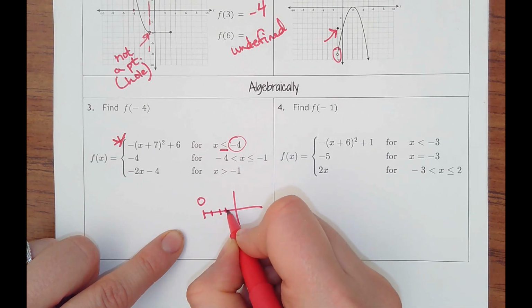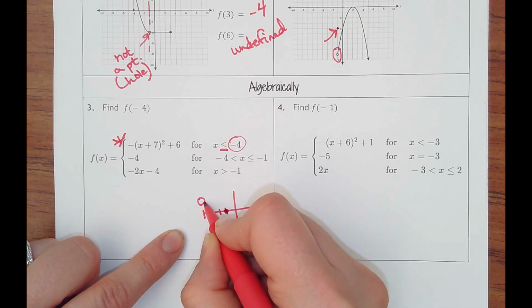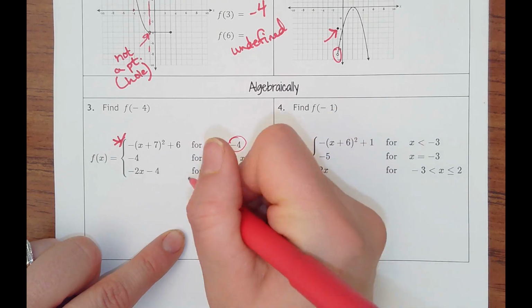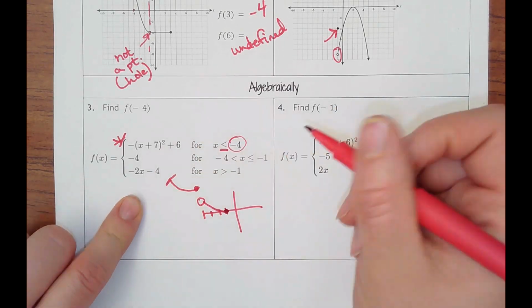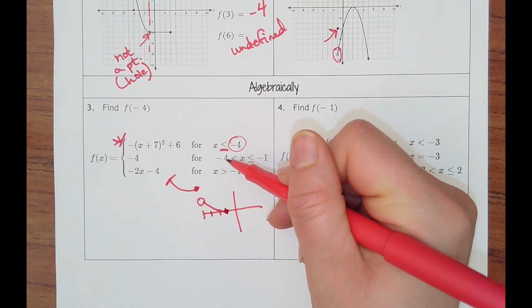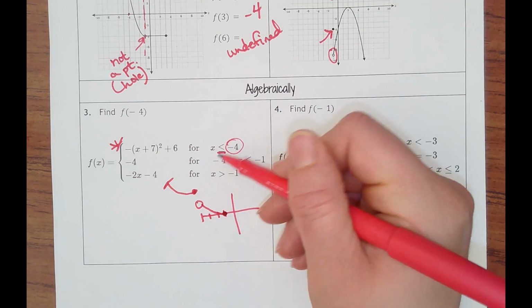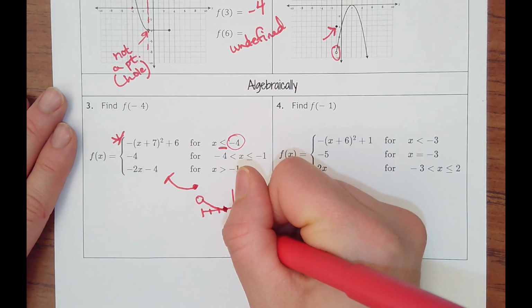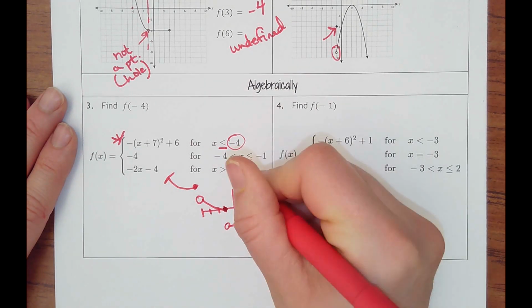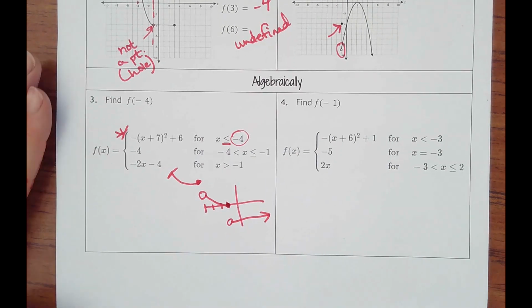But let's say it goes like that, and then I want one that's here doing something else, right? I don't want this one that does not include -4. I want the piece that does have it. And this one's for the ones that are all greater than -1. So I know it's not that one.